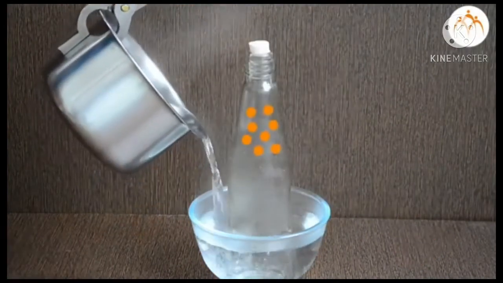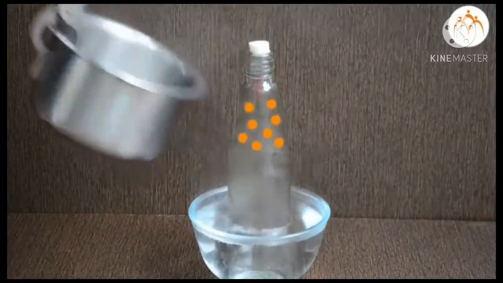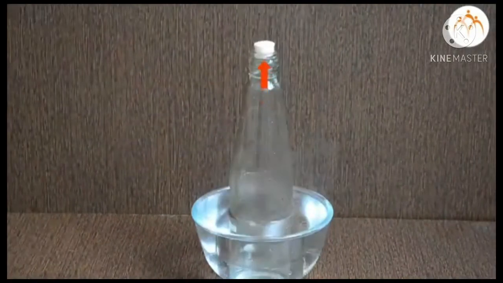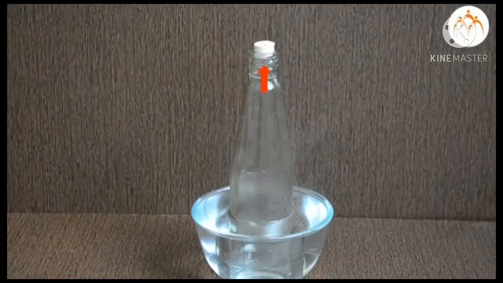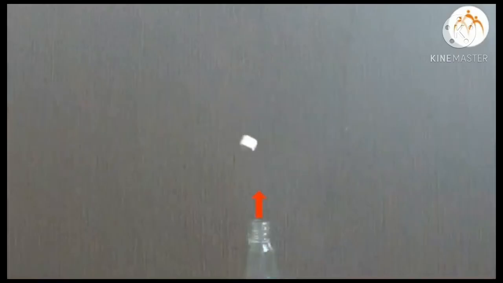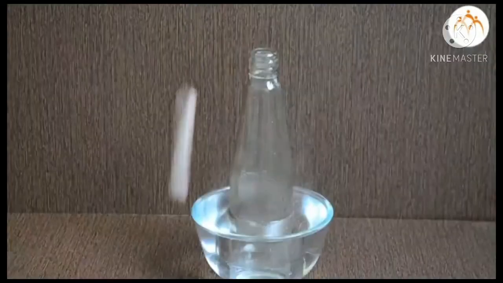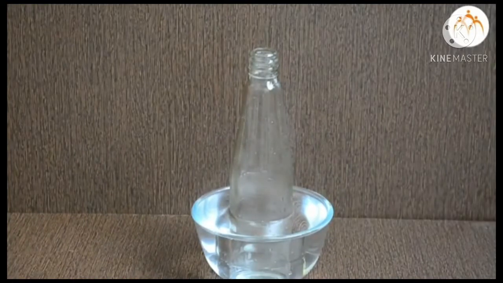Air inside glass bottle expands. As cork is not allowing it to move out, pressure inside the bottle goes up and after some time cork pops up. This indicates that pressure was built up inside due to heating of the gas.